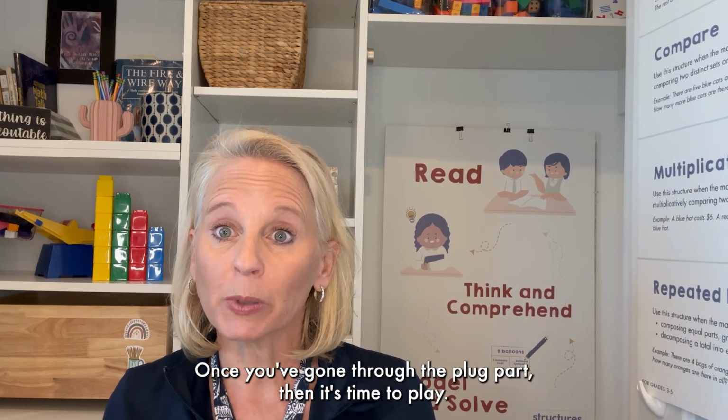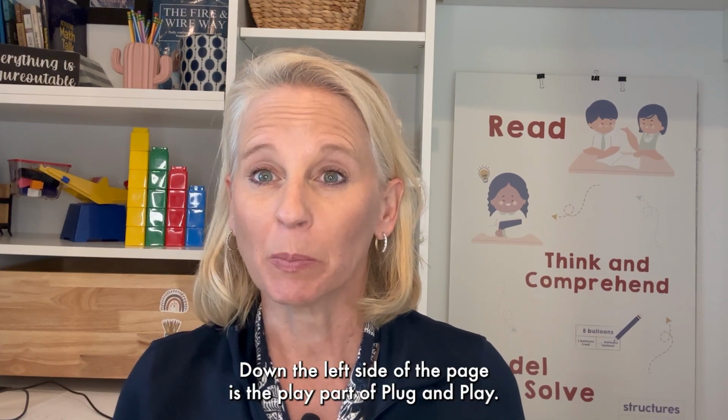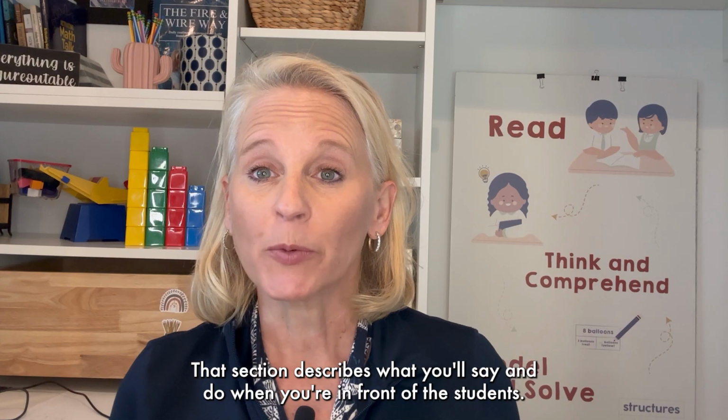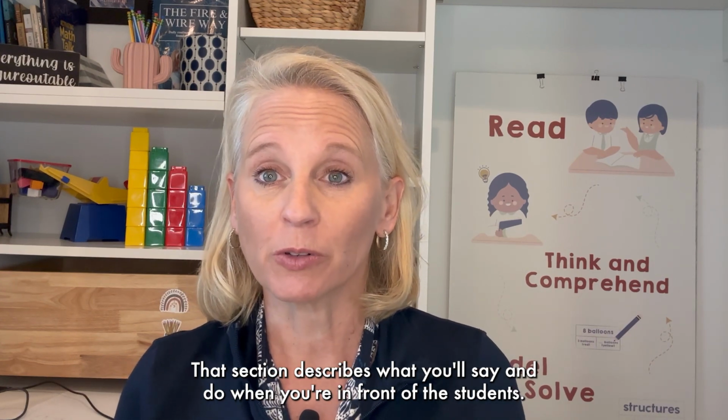Once you've gone through the plug part, then it's time to play. Down the left side of the page is the play part of plug and play. That section describes what you'll say and do when you're in front of the students.